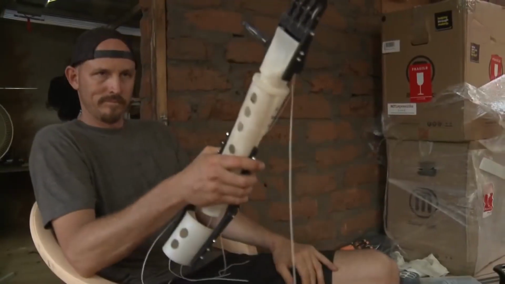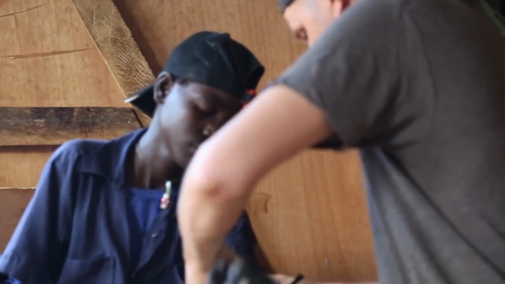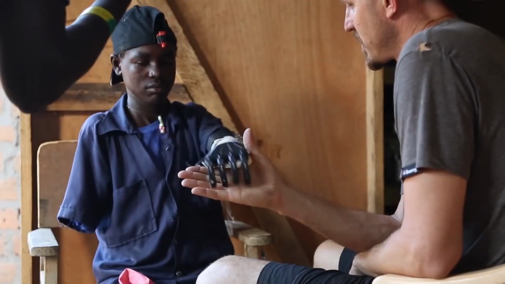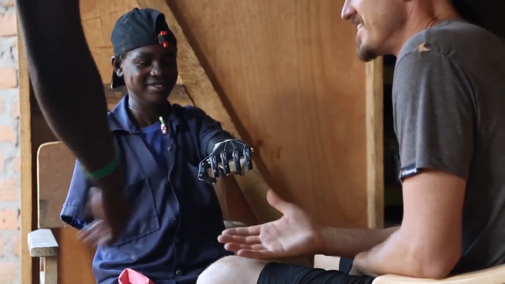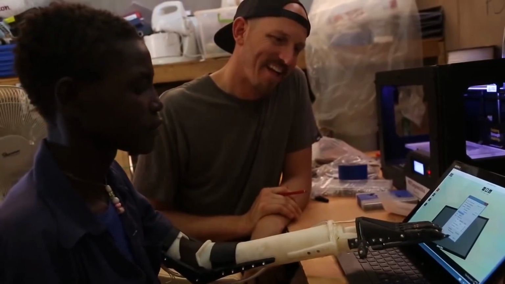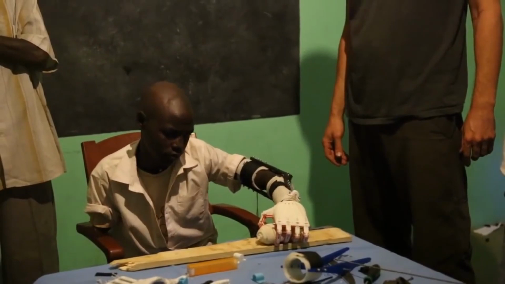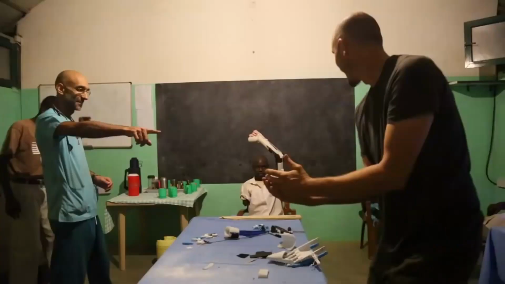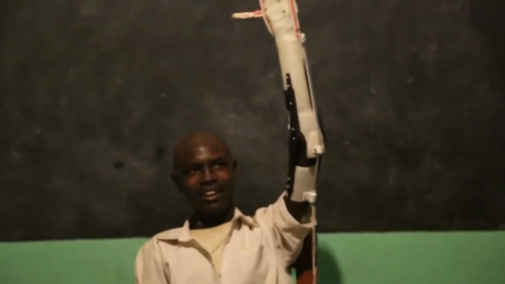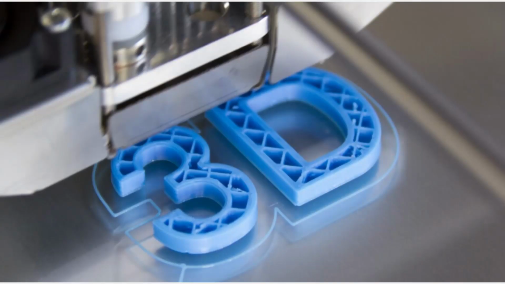In underdeveloped nations, there are about 40 million amputees, yet only 5% of them have access to prosthetic limbs. The expense of traditional prostheses, which may vary from $1,500 to $8,000, according to the American Orthotics and Prosthetics Association, is prohibitive for the majority of amputees. Hence, 3D printed prosthetics can be an excellent alternative to conventional prosthetics since they can be purchased for as little as $50. Also, utilizing 3D printing, it is feasible to create prosthetic limbs more quickly.